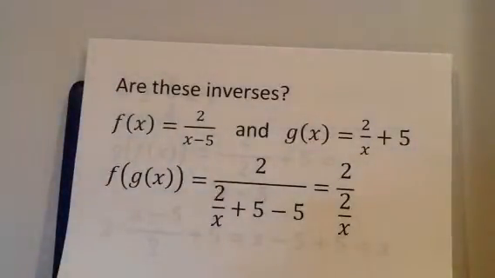Are these inverses? Well, f of x is 2 over x minus 5. g of x is 2 over x plus 5. We're going to do the composition both ways to see if we get x each time. So we're going to start with f of g of x.